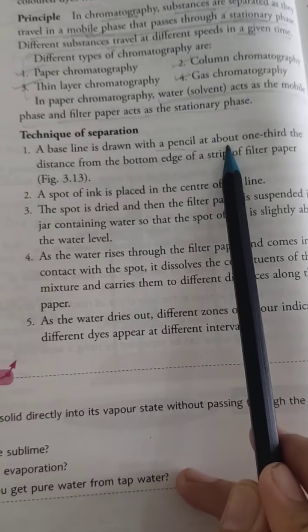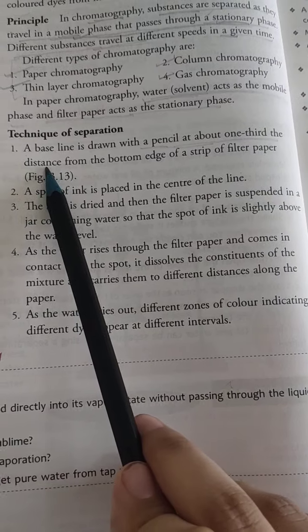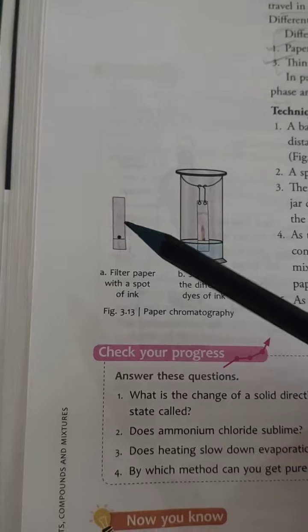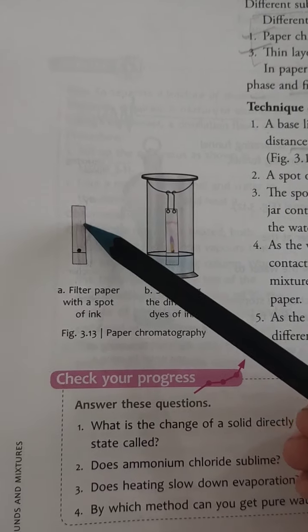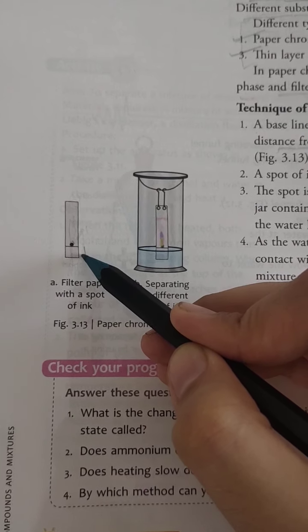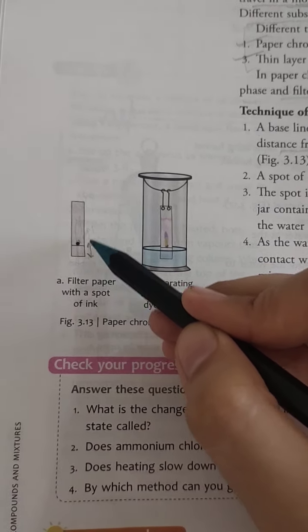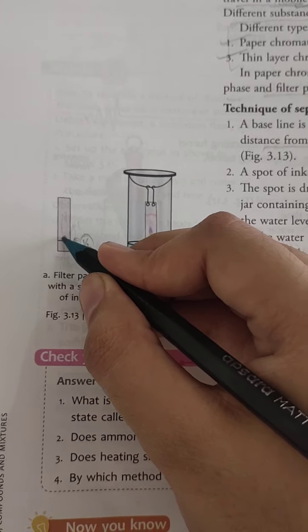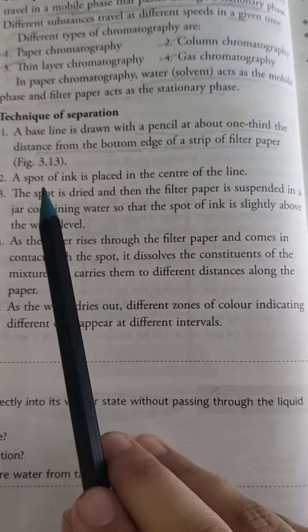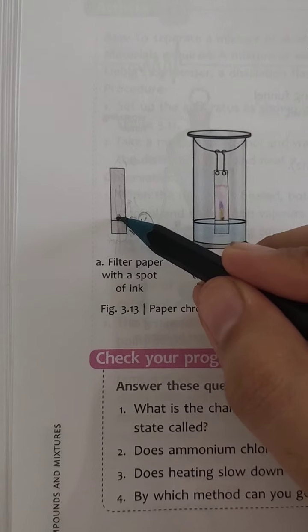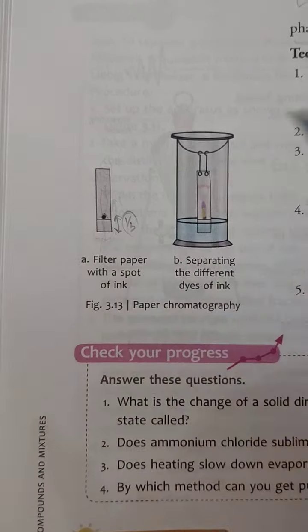So what happens in this technique? A baseline is drawn with a pencil at about 1/3 of the distance from the bottom edge of the strip of the filter paper. See, this is a filter paper. So you take this filter paper and you draw a dot about 1/3 up. You take the measurement of this and then at 1/3 of this paper यहाँ पे एक डॉट का फॉर्मेशन करते हैं. A spot of ink is placed in the center of the line. Okay, यहाँ पे एक ink का हम spot बनाते हैं.